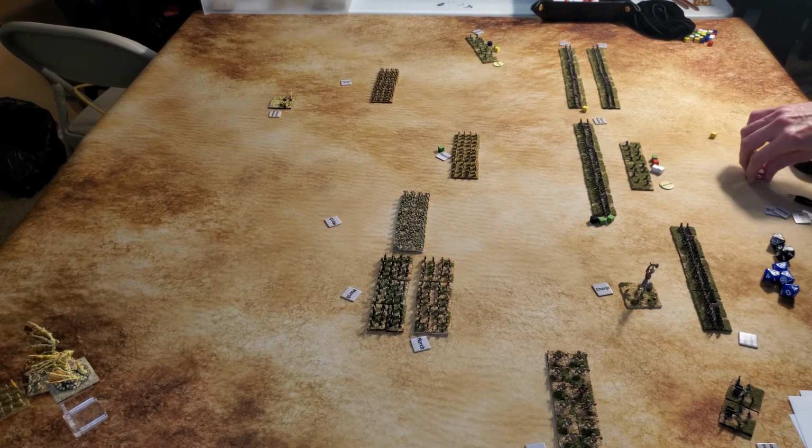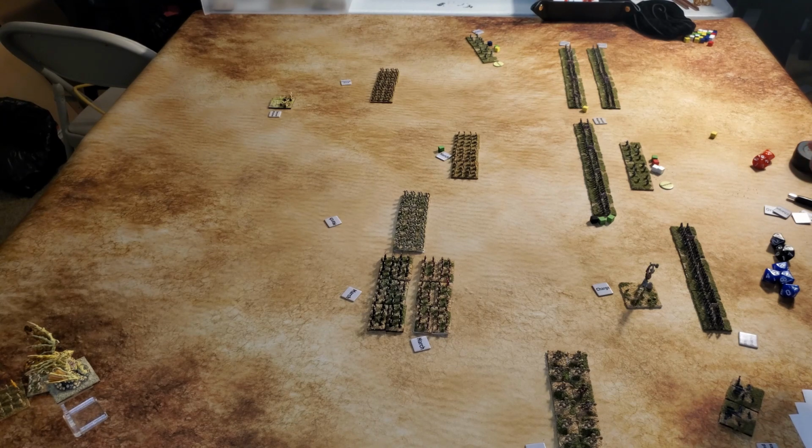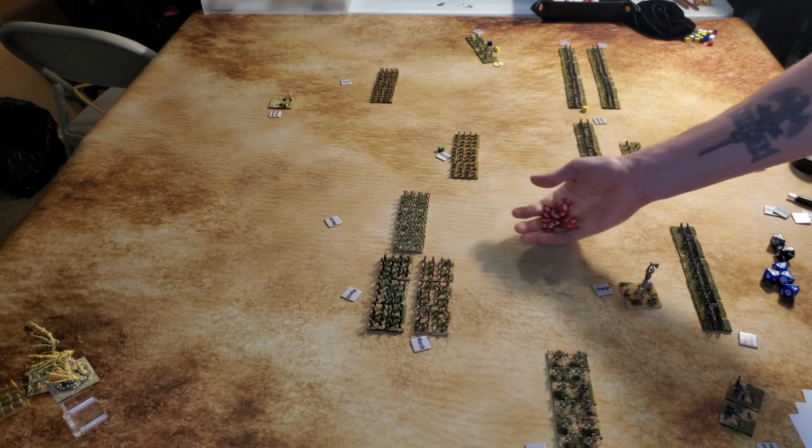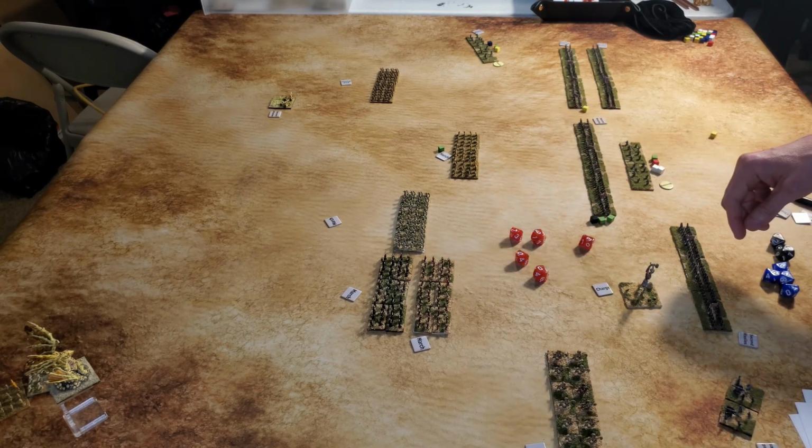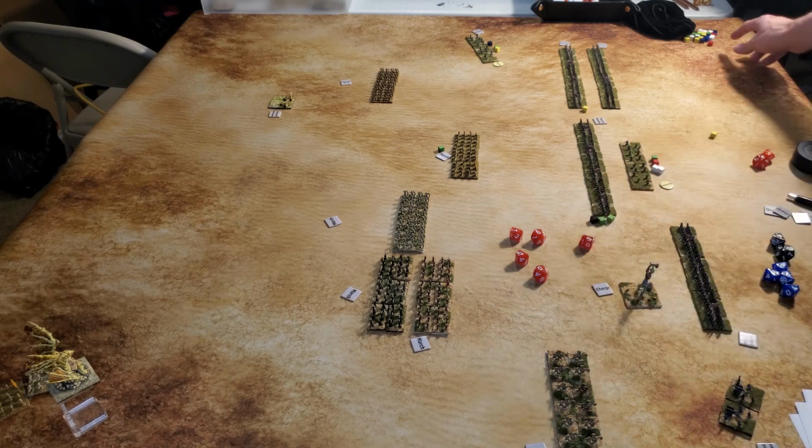I get 2 extra dice here. His defense is being reduced down. All right, so let's attack. It's being reduced down to a 3. So I need 3s. Well, that's a nice roll.